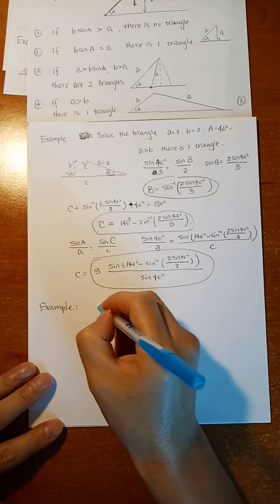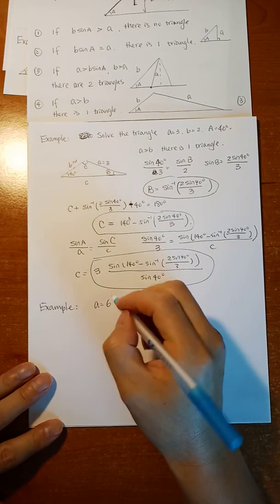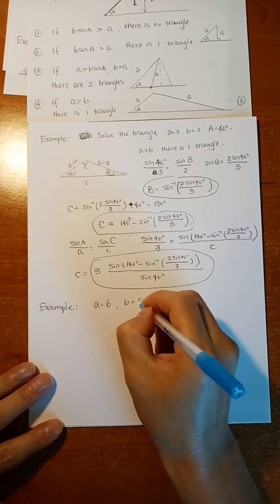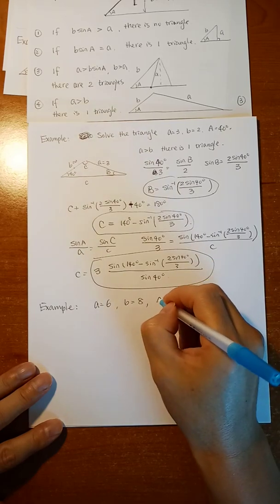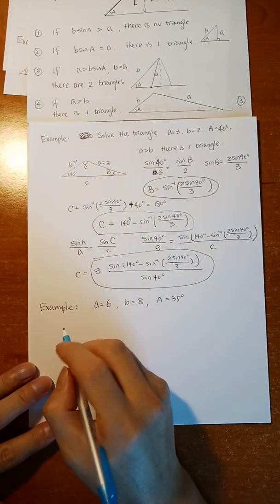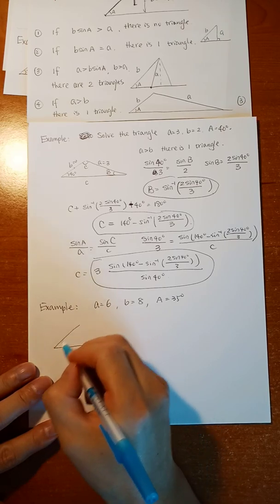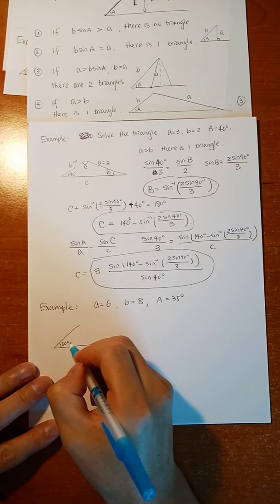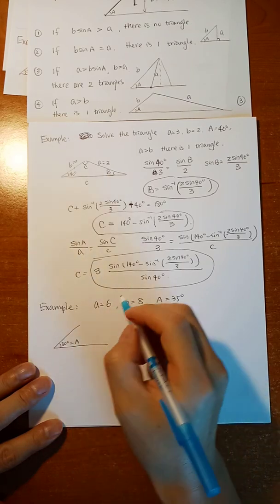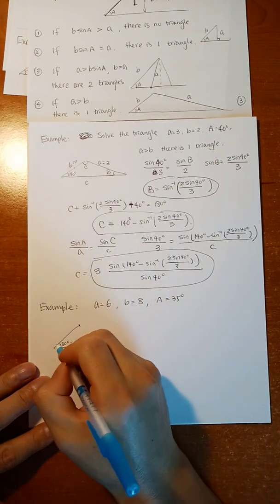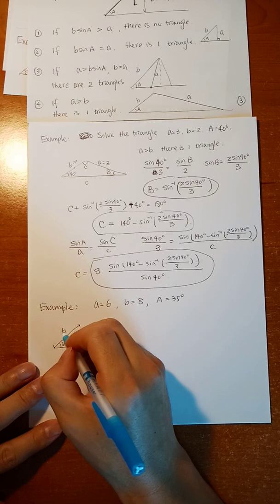So assume the side A is 6, side B is 8, and angle A is 35 degrees. So you first draw the angle 35 degrees. This side is B, which is 8.